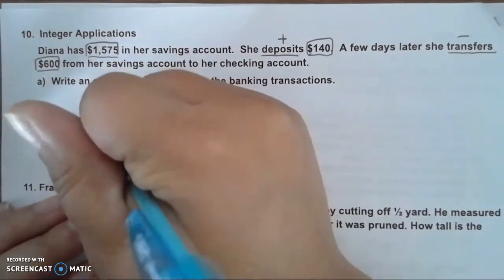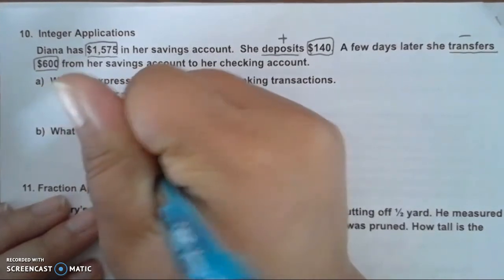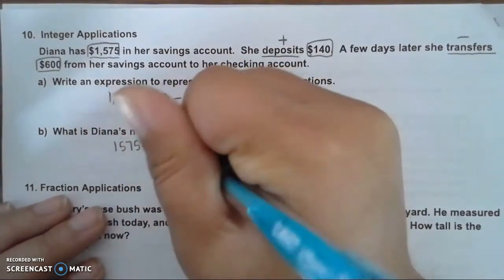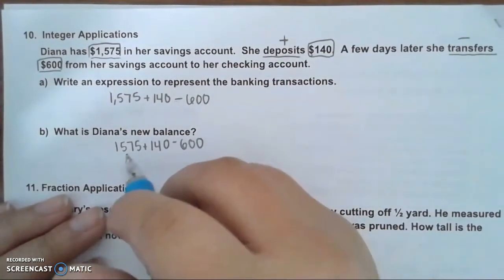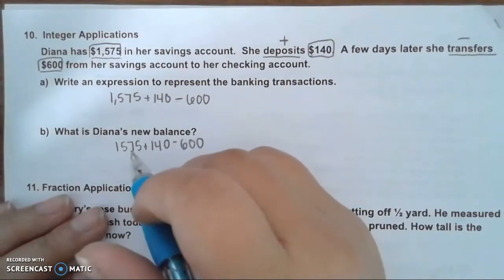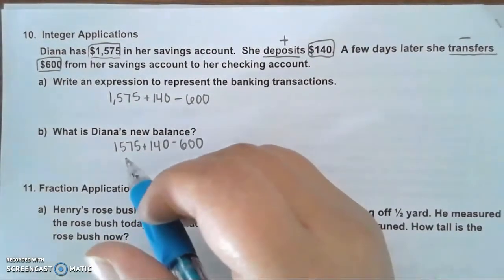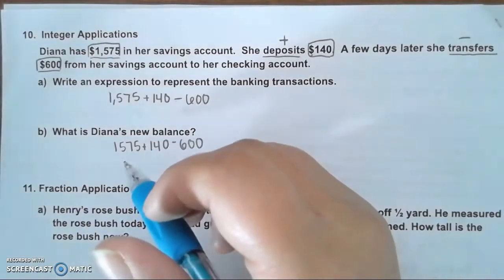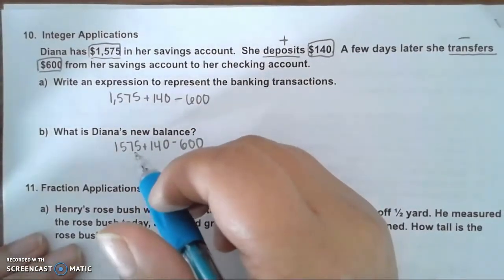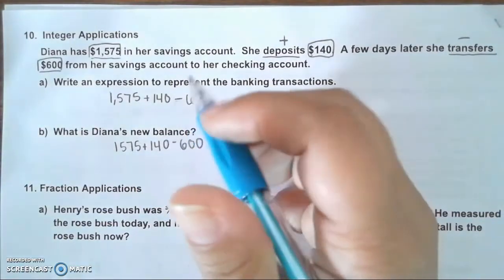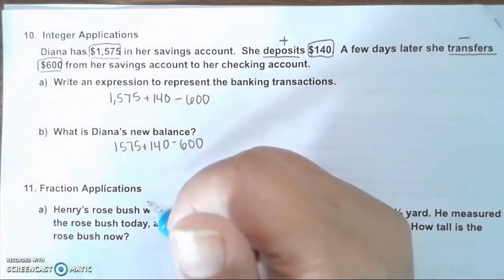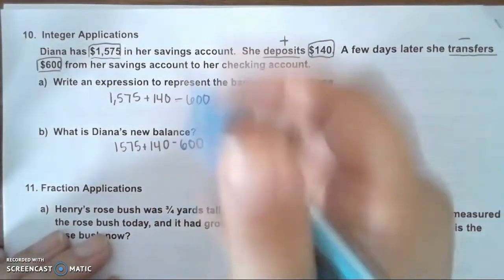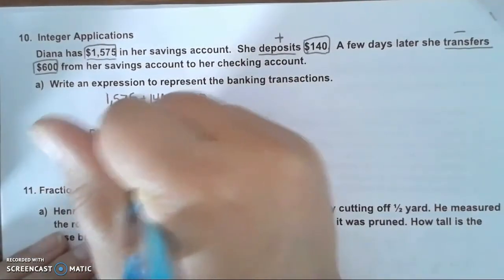So first, I'm going to rewrite the expression. Then PEMDAS, adding and subtracting, I work left to right. So first I do 1,575 plus 140. That is going to get me 1,715.